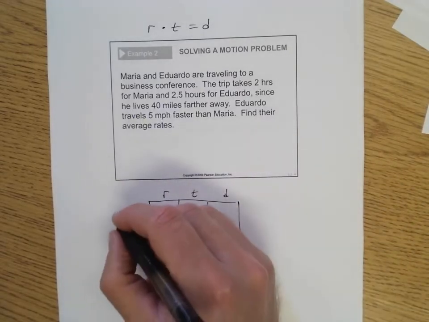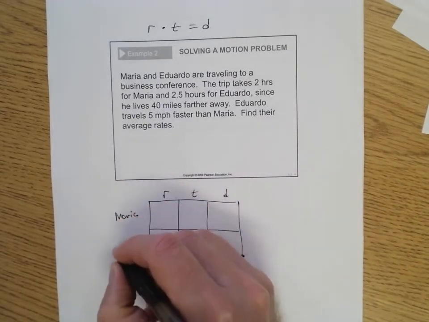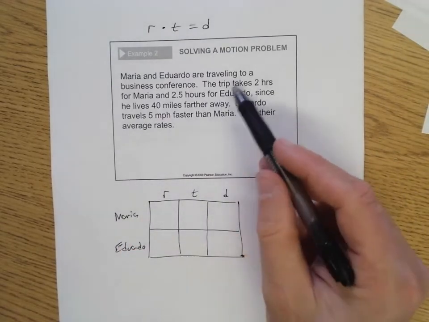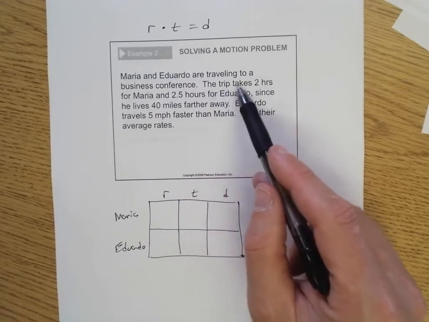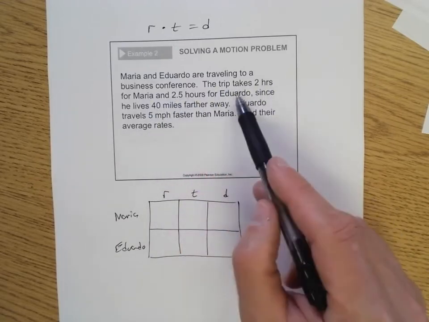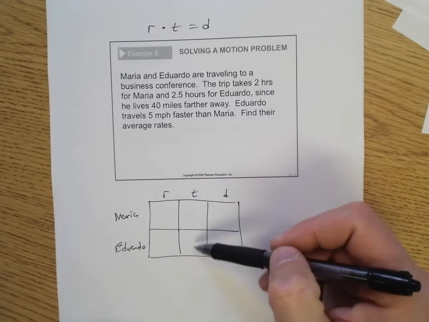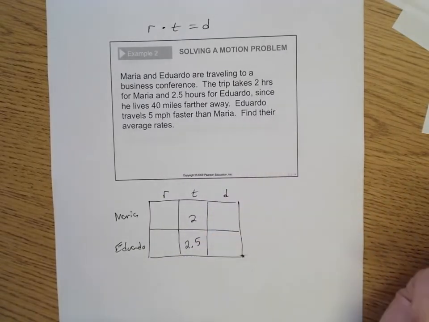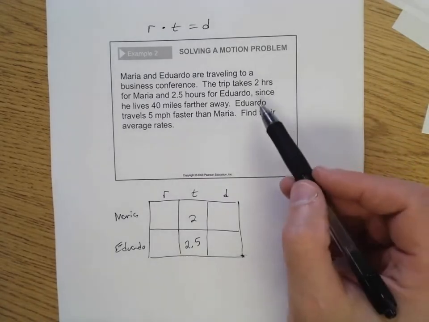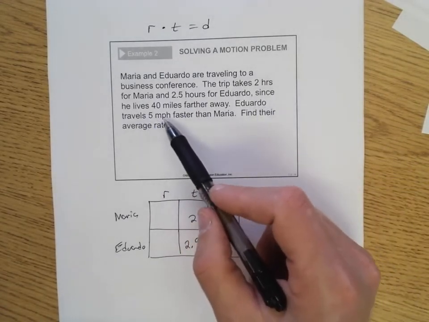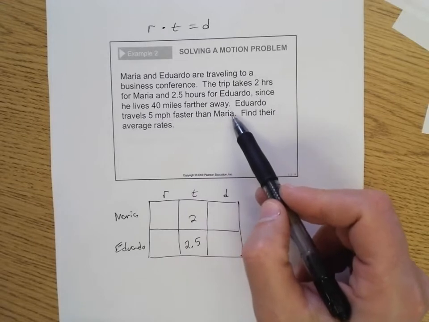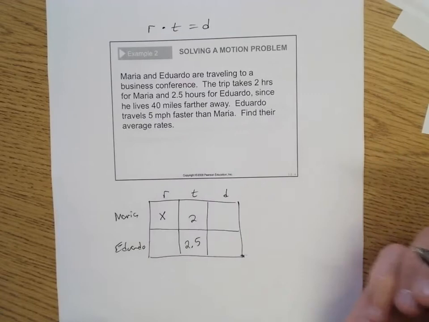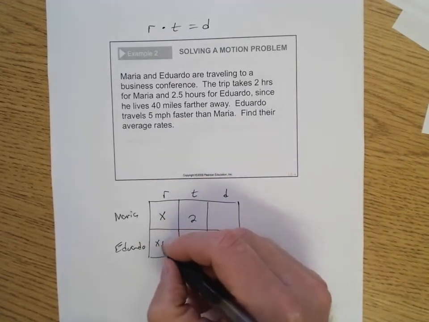So the two things that we're comparing is we have Maria and we have Eduardo. And it says they're traveling to a business conference. The trip takes 2 hours for Maria and 2.5 hours for Eduardo. So we actually know the time for each of those. Maria is 2 hours, Eduardo is 2.5. Eduardo travels 5 miles per hour faster than Maria. So what we don't know is the rates, but if we say that Maria's rate is x, then Eduardo's is going to be x plus 5.